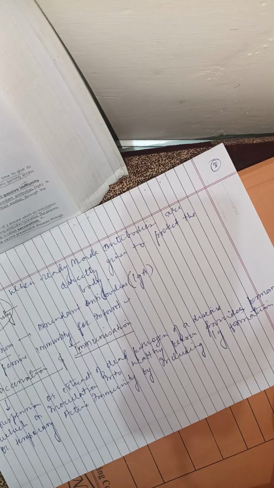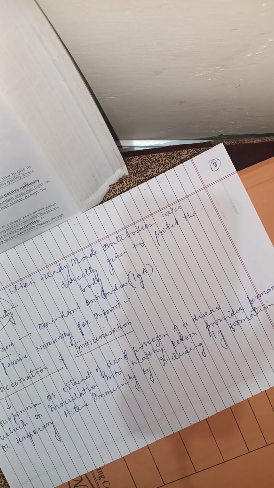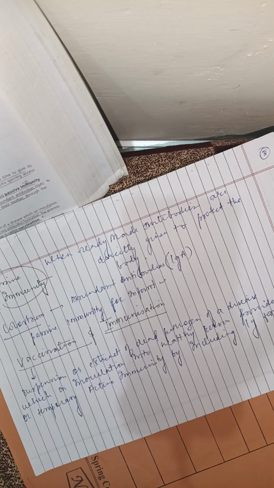The process of introduction of a vaccine into an individual is called vaccination.